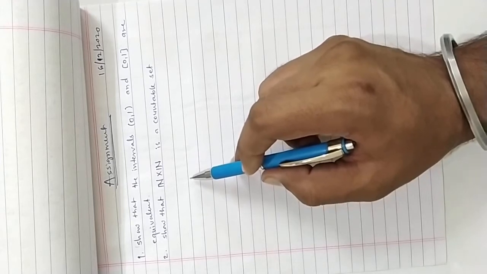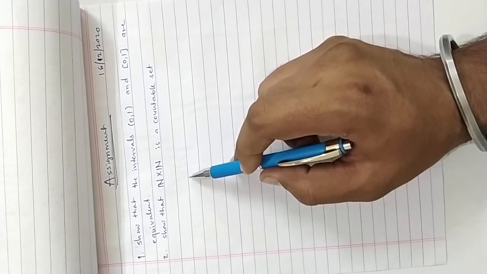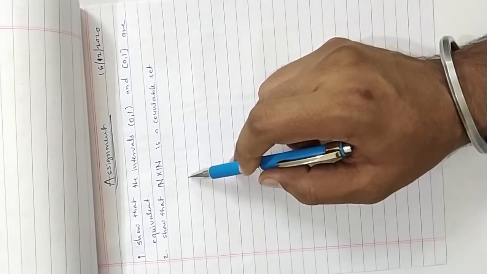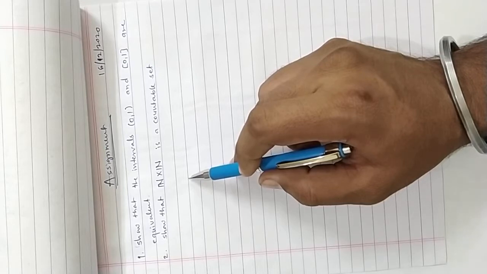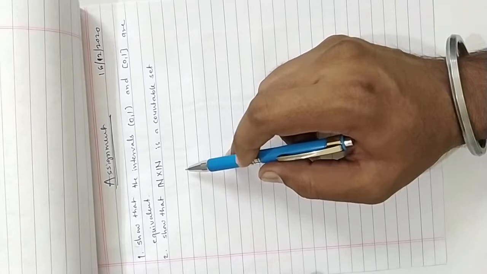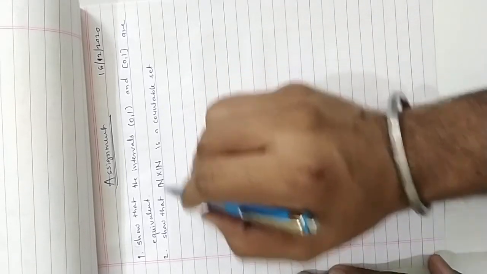So here also you have to collect the elements with some height. There is only one element with height 1 plus 1 equal to 2. Right? Then what are the elements of height 3? (1, 2) and (2, 1). The elements with height 4: (3, 1), (1, 3) and (2, 2). In this way we can assign a counting scheme. So then N cross N will be countable.